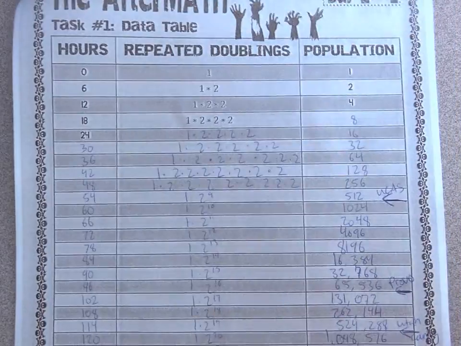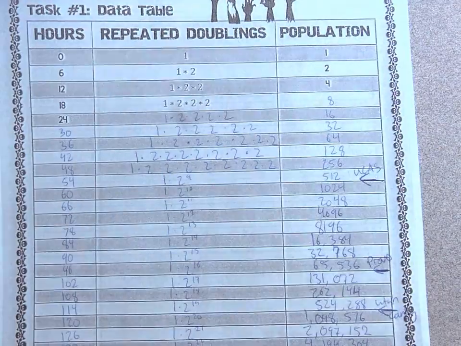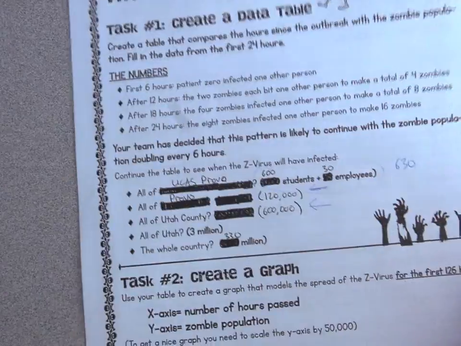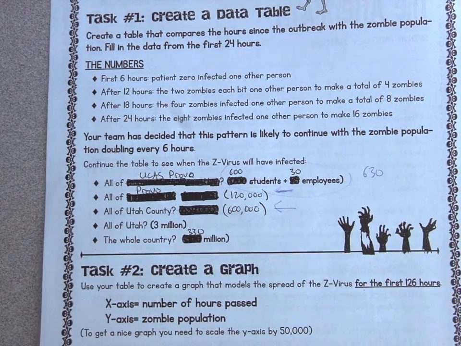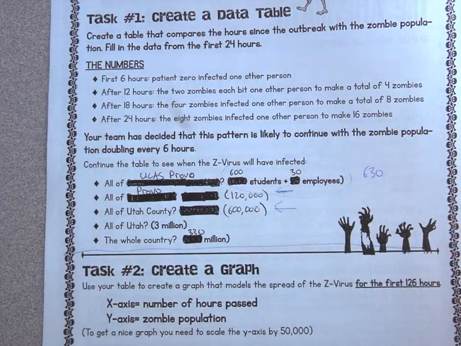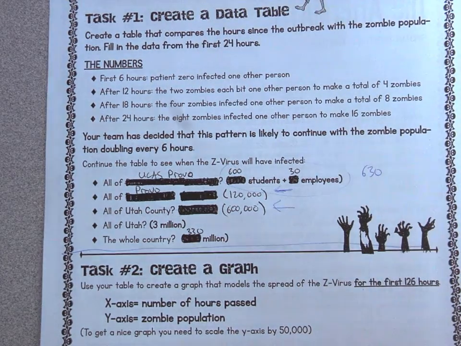Okay, so finish the table first. Okay? Then you can go back and you can make those markings, and we're going to use this table for task 2, which is to create a graph. Okay? So in the next video, once you're done with your table, once you've labeled everything, and you've got all this stuff here from task 1 done, we'll come back and we'll talk about the graph.